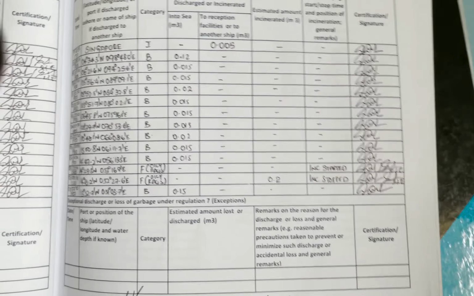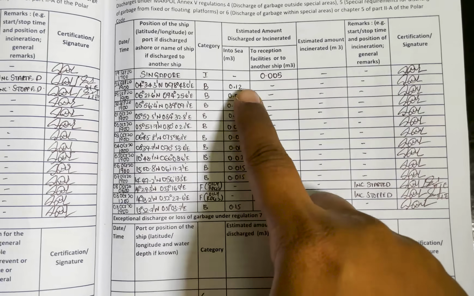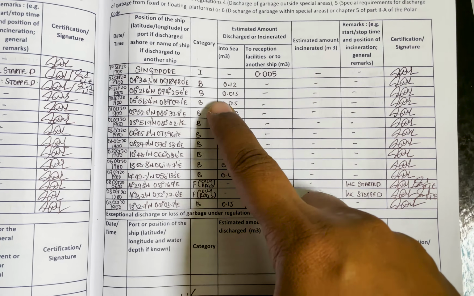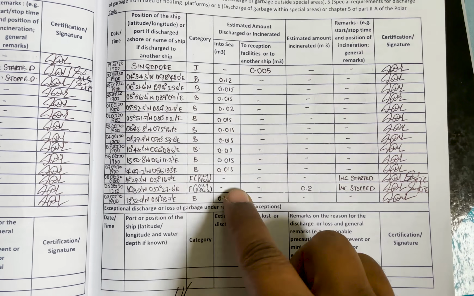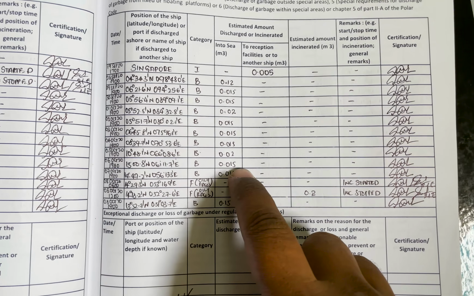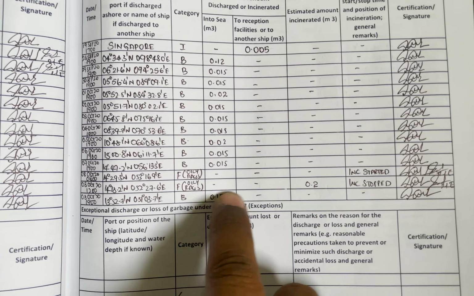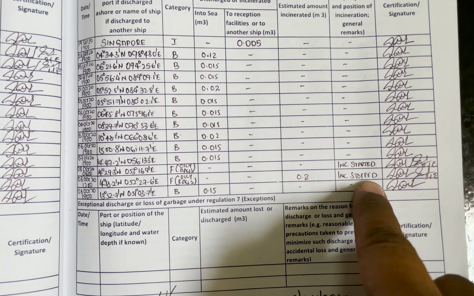Now lastly, I will just show you some real entries which we have made in our garbage record book. In this example, you can see these are our daily entries which the chief officer made when we were on open sea voyages. Every day he was making one entry. These are all at 1900. And next here you can also see we have made one entry with respect to the incinerator start and stop.